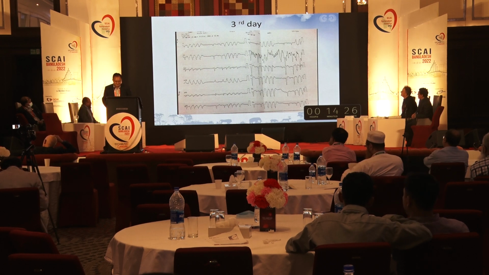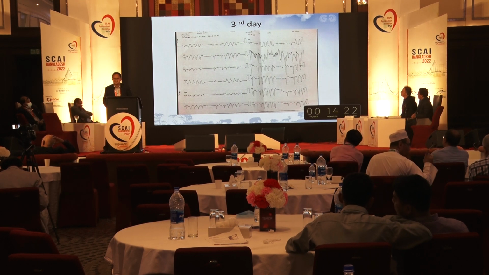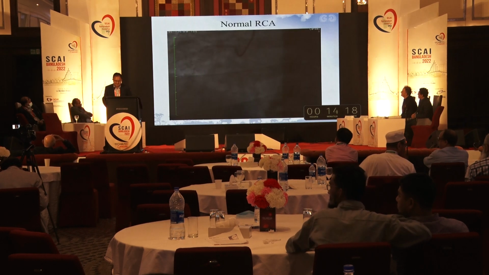On the third day he had non-sustained VT. He had some chest discomfort. This was not very typical. As he had non-sustained VT, I decided to do an angiogram in this patient.